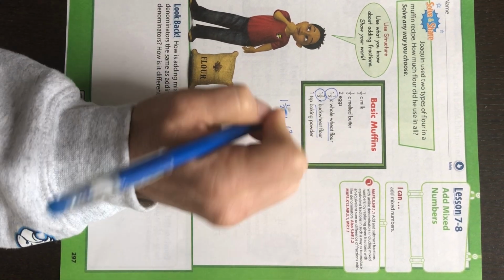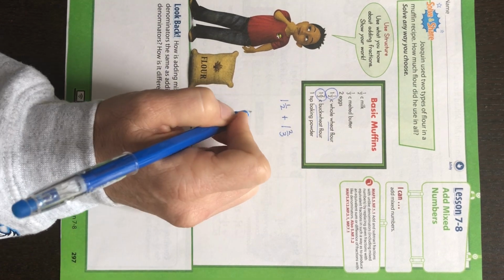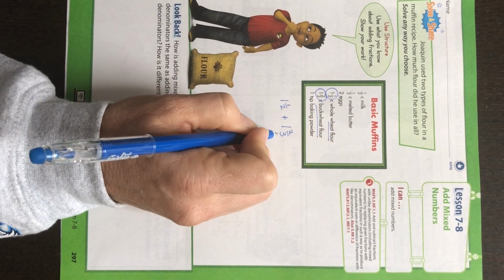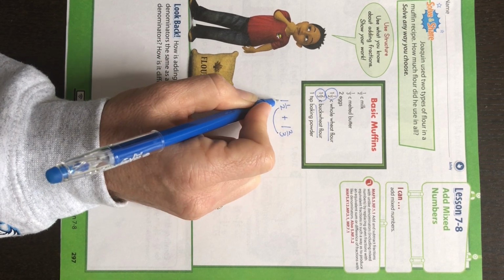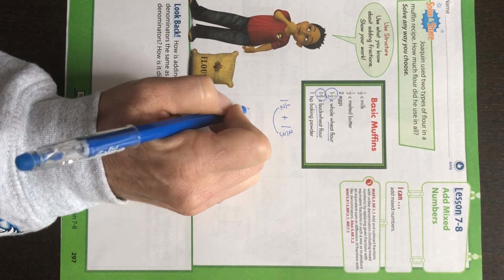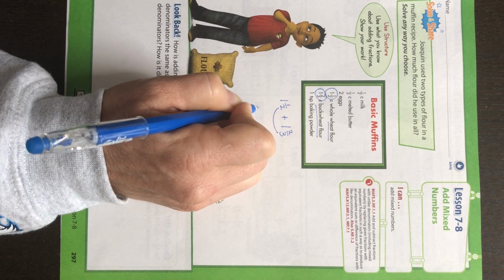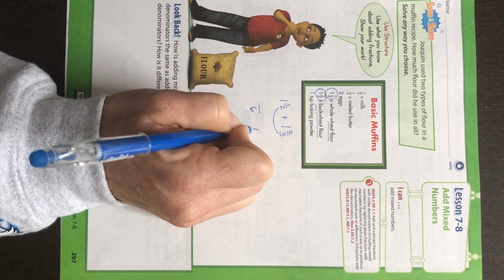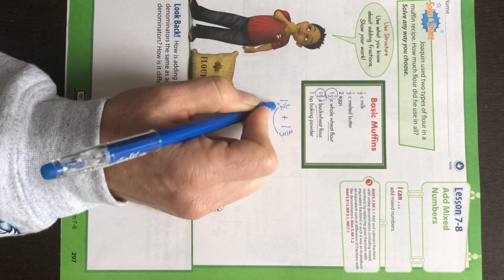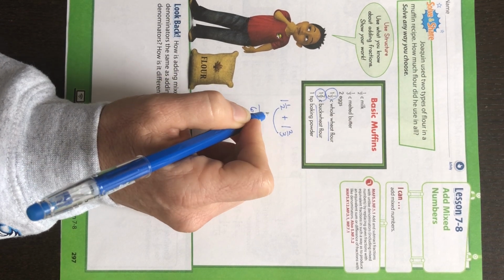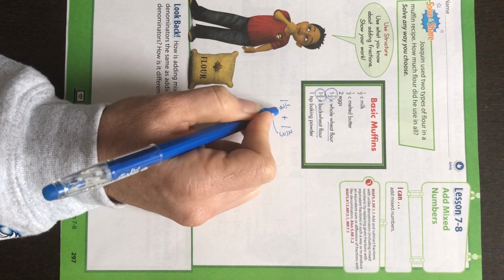We're not estimating. Remember, we are finding an exact answer. We know that adding mixed numbers is similar to adding fractions and then adding the whole numbers, so we need to find a common denominator. 2 and 3, 2 times 3 is 6. They're not multiples of one another, so we just multiply them together.